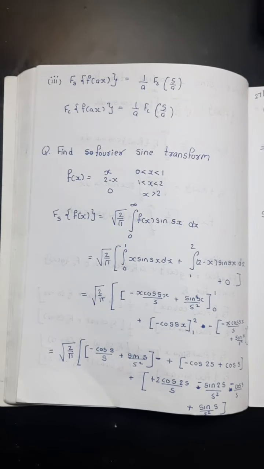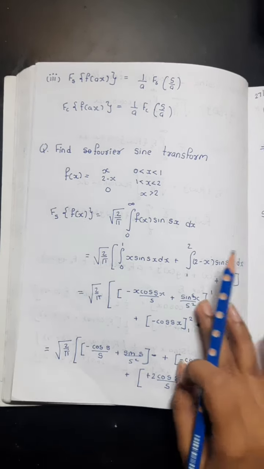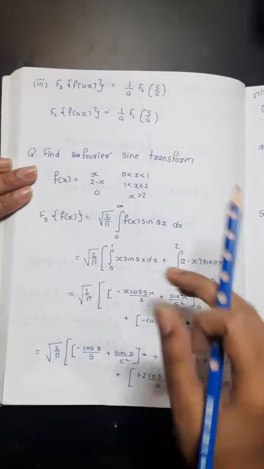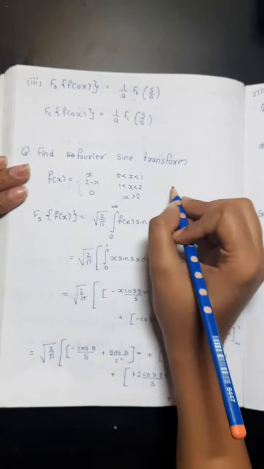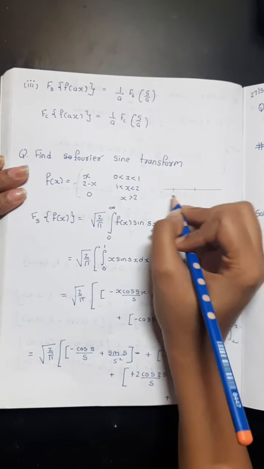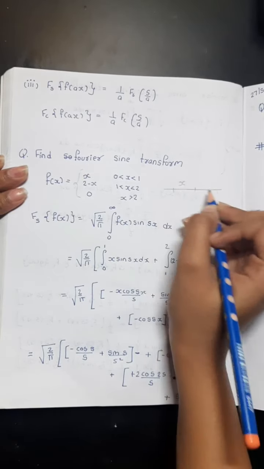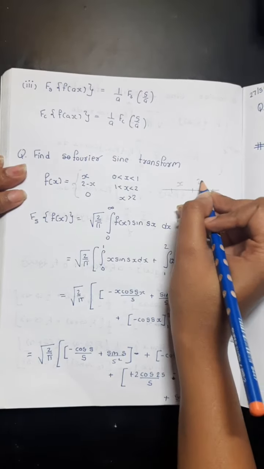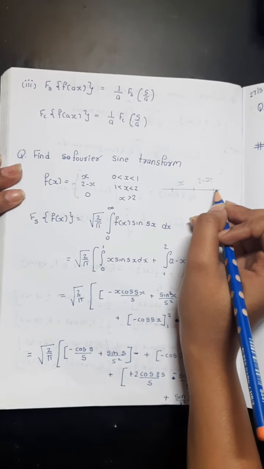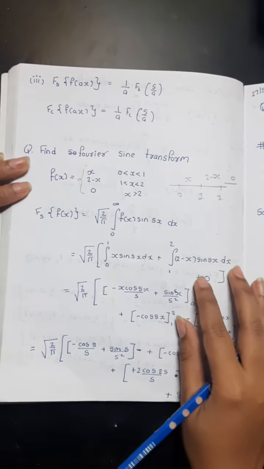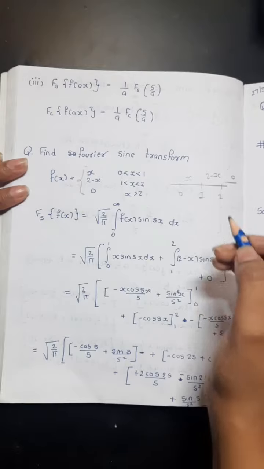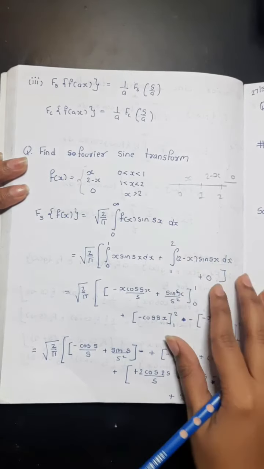Okay, so now let us start by solving a simple example of finding the Fourier sine transform of a function. Over here we need to find the Fourier sine transform of a function which has three different values. From 0 to 1 the function has value x, from 1 to 2 the function has value 2 minus x, and for x greater than 2 the function has value equal to 0. Accordingly, we will separate the limits while integrating.